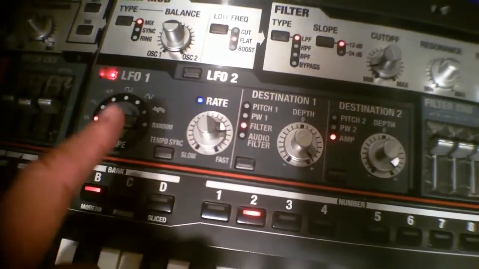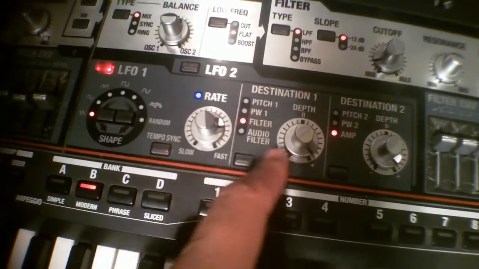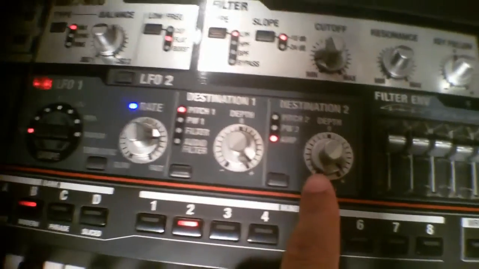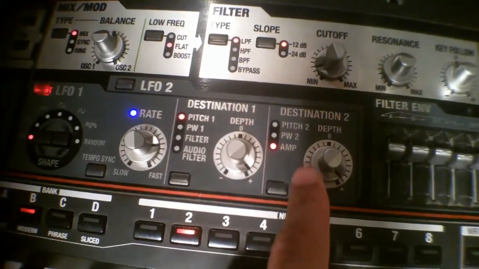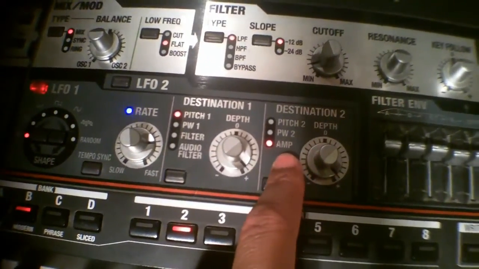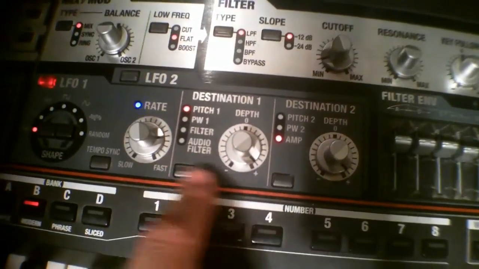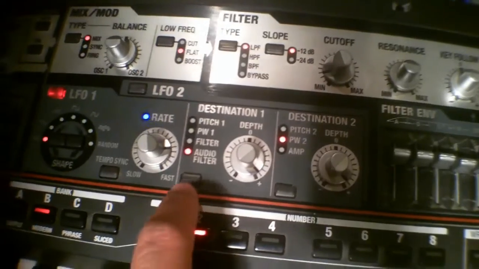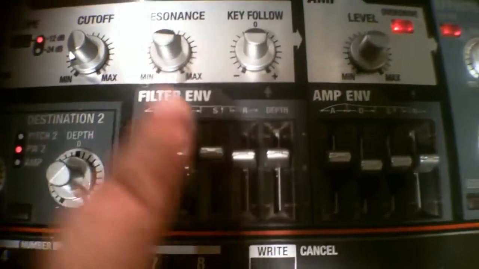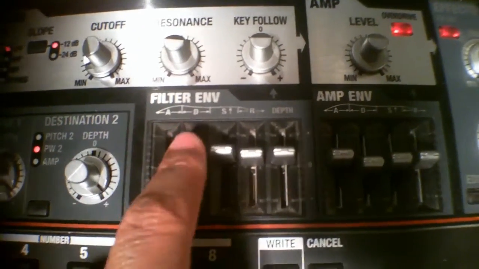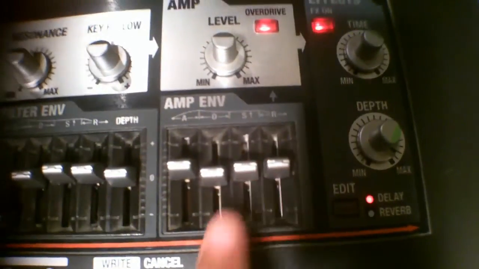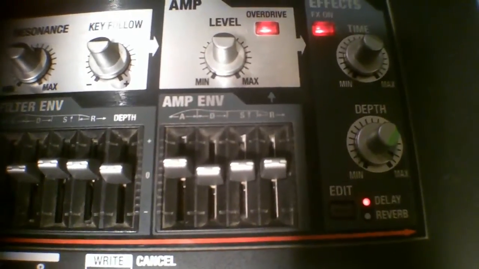So in other words, your LFO going to the pitch or the filter, and then the same thing here, pitch, pulse width, or amp. So you can have them go separately to different parts. And then this would be the filter envelope. And here's the depth knob. And then here's your amp envelope piece.